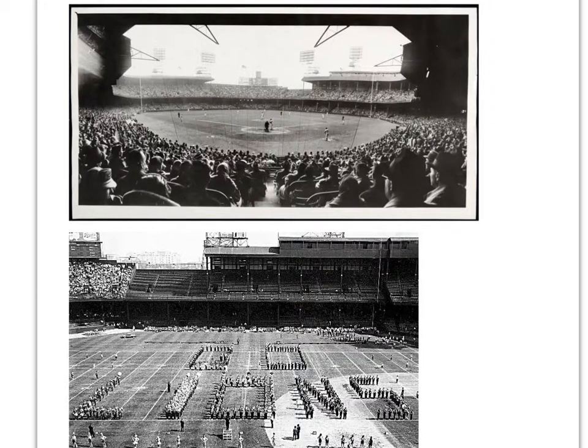And just an interesting little numbers thing: this Tiger Stadium had 11,111 home runs hit in it during the time it was open. So really interesting, after all those years, 11,111 home runs hit at that stadium.